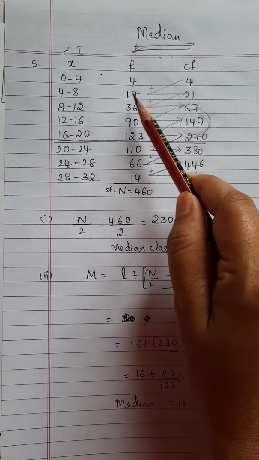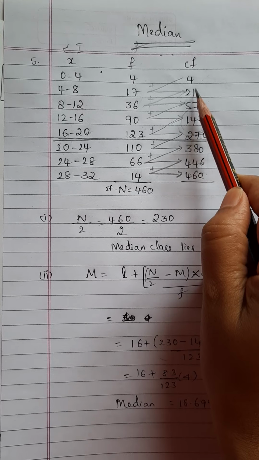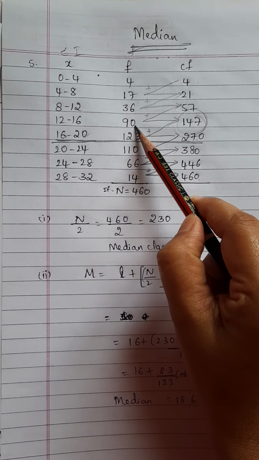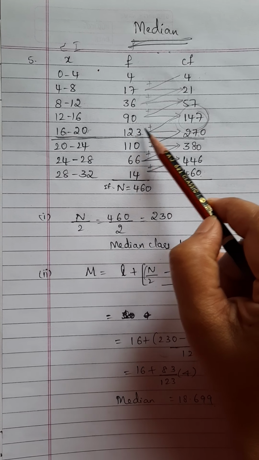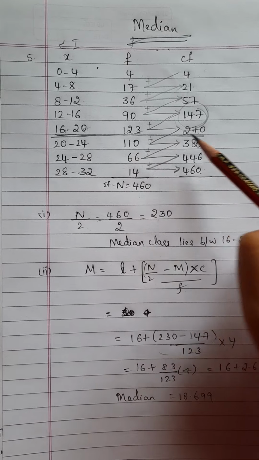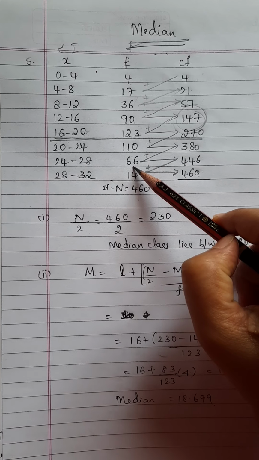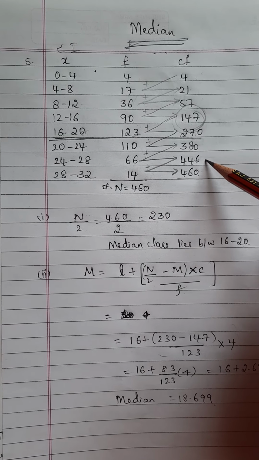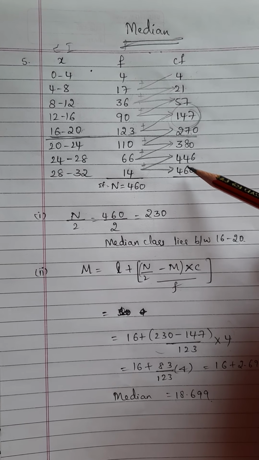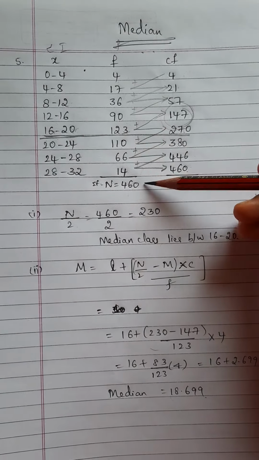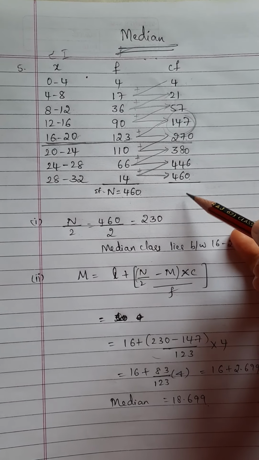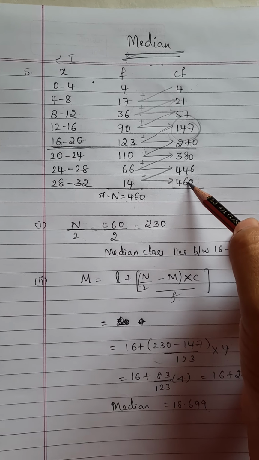By adding this 4 to 17, I'll get 21. 21 plus 36 is 57. 57 plus 90 is 147. 147 plus 123 is 270. 270 plus 110 is 380. 380 plus 66 gives me 446. 446 plus 14 gives me 460. So if I add this frequency column, my N value will be 460. So my cumulative frequency should also end up with 460.